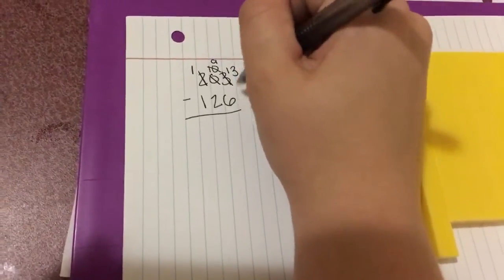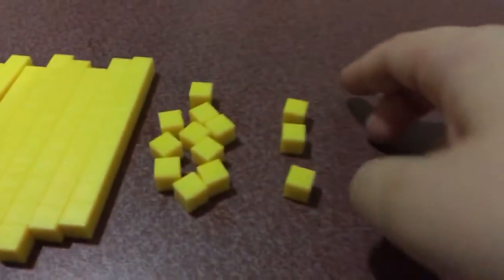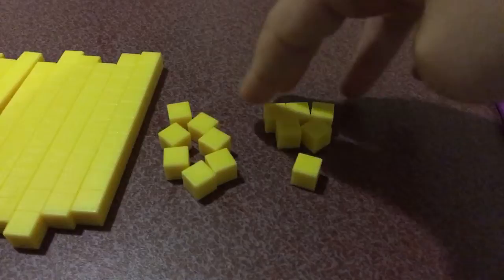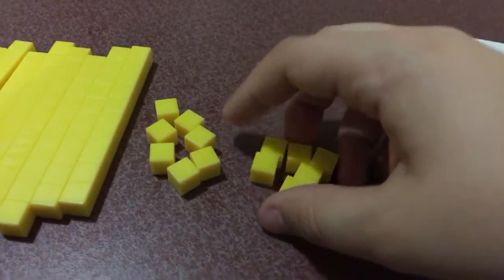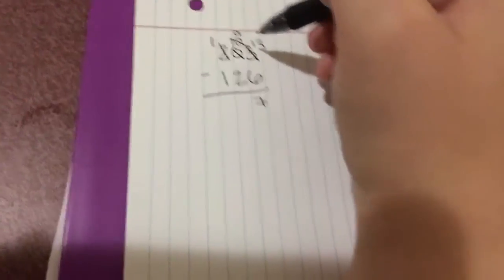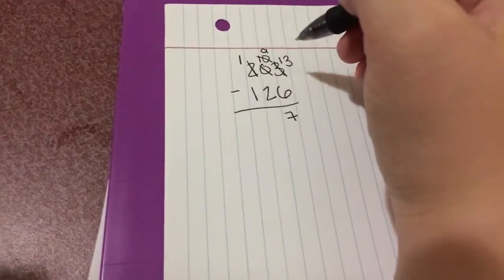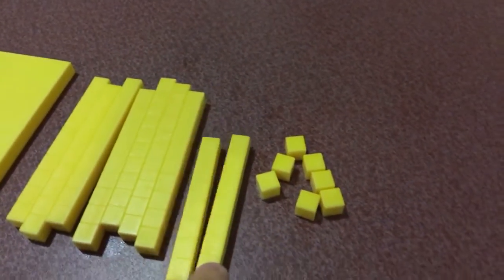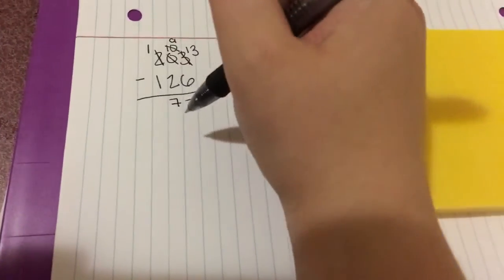So now we can subtract 6 from 13, which gives us 7. So over here, we're going to take away 6 from the 13 ones that we have. So here, we're just going to take those and take them away. They're no longer there. All right, so now we have to subtract 2 from 9. So basically all that's going to look like is taking away 2 tens. Okay, so we're going to take that away. 9 minus 2 is 7.